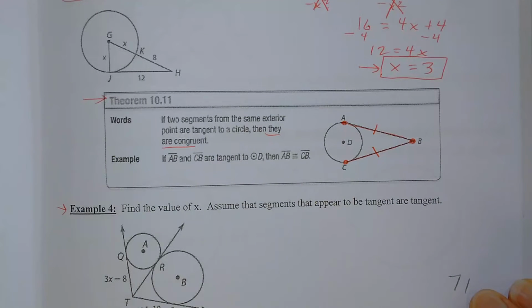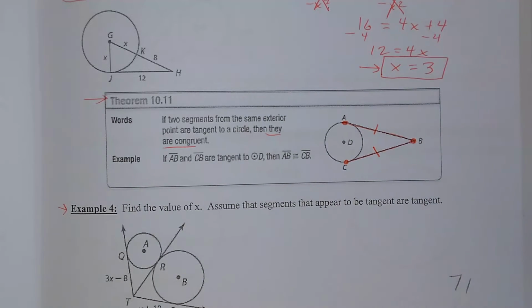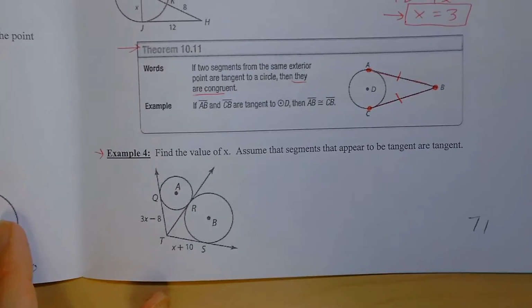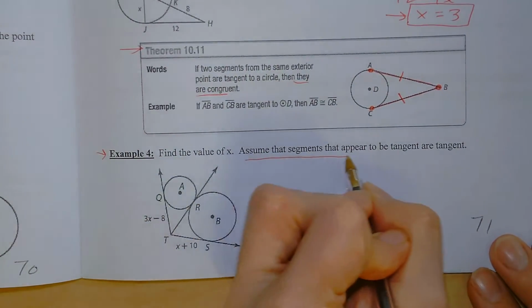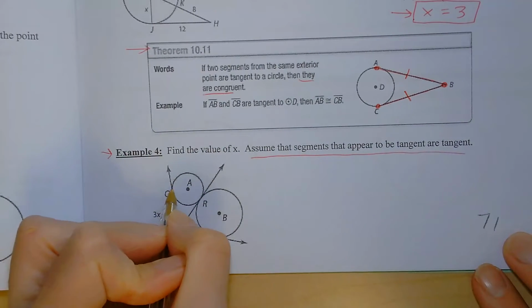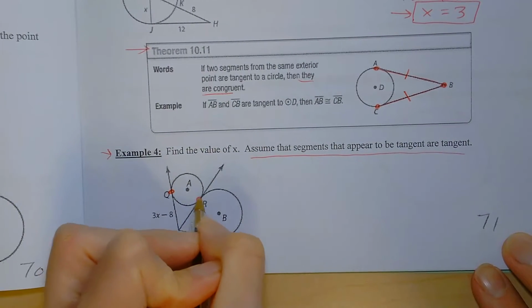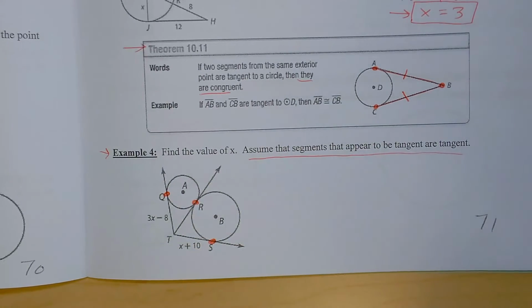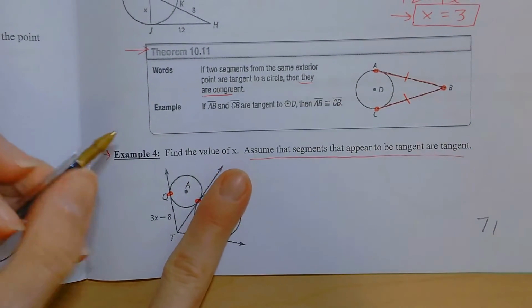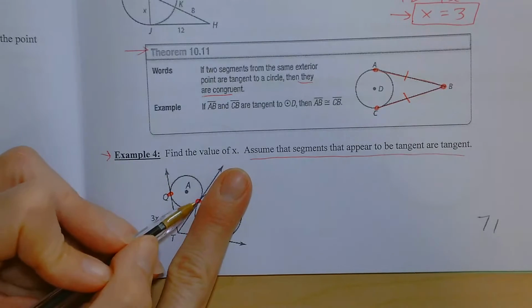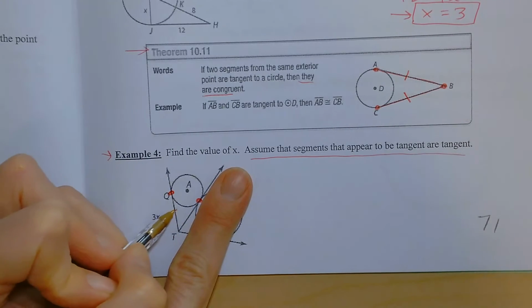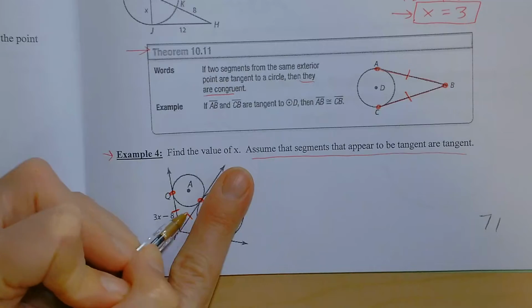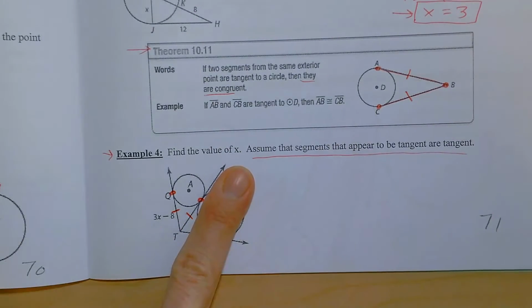And by the way, we can use this theorem, kind of like the other things, in a couple different ways. So let me show you the first example down at the bottom. So for example 4, it says, assume that segments that appear tangent are tangent. All that tells you is that these segments are hitting these circles in 1 point each. All right, so let's just focus on this picture. So these tangent segments both start at T, so that's going to make this tangent segment match this tangent segment using that theorem up there.